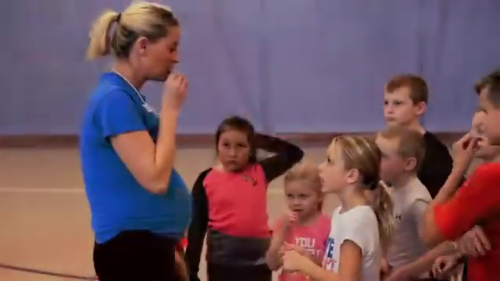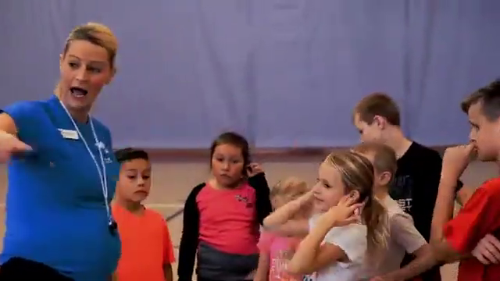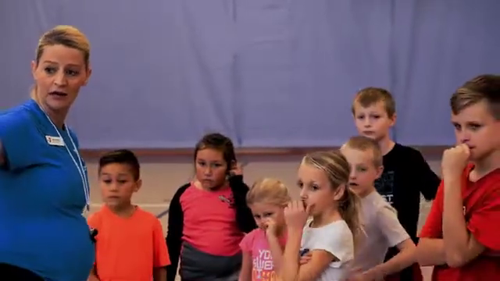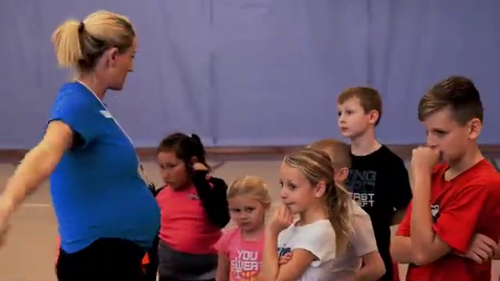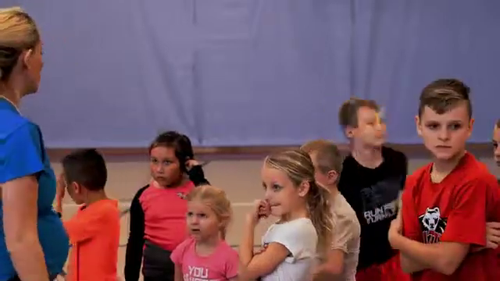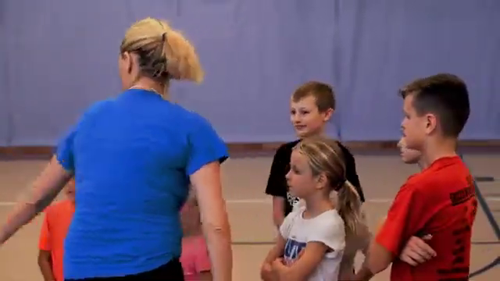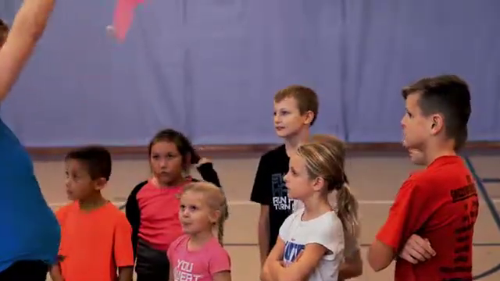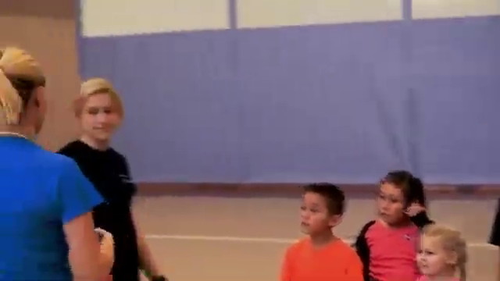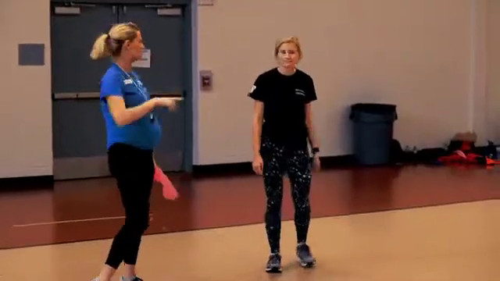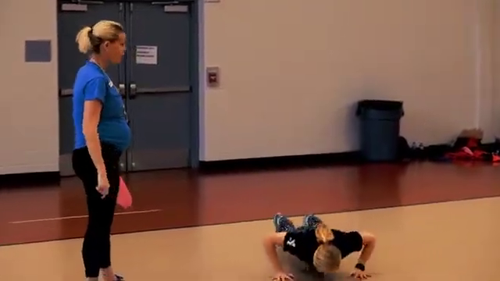When you hear my whistle, everybody's going to run inside the 4 cones. Everybody see the 4 cones? Yep. Okay. The object is to try to pull everybody else's tail out. If you pull somebody else's tail out, that person has to go outside of our game. Caitlin. They have to do 2 push-ups. Woo, she's gonna do them.